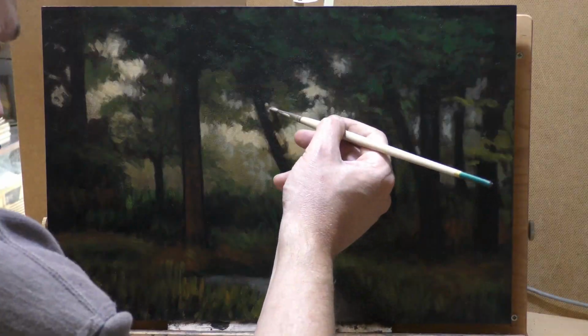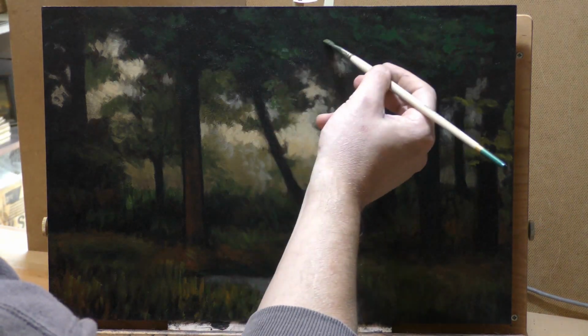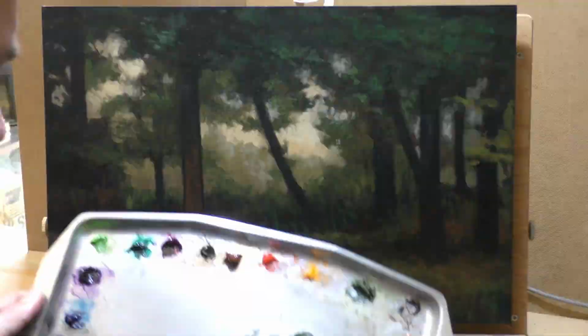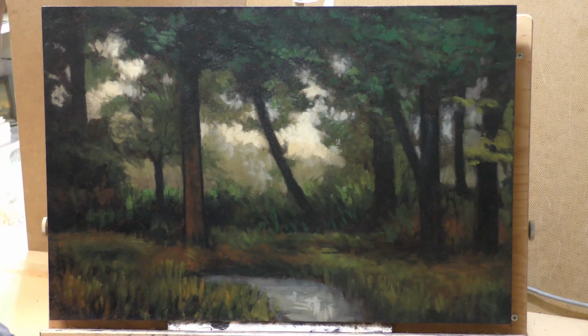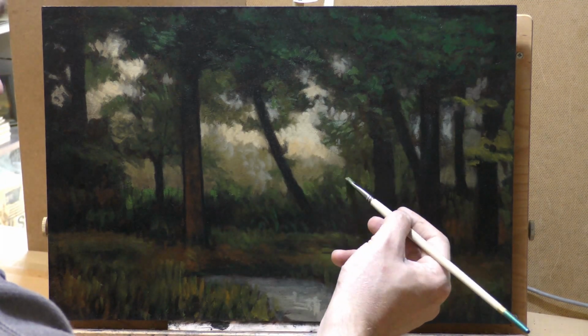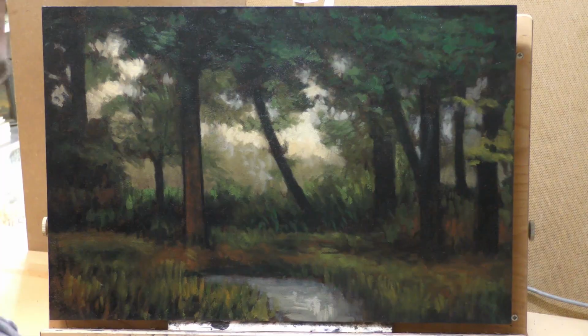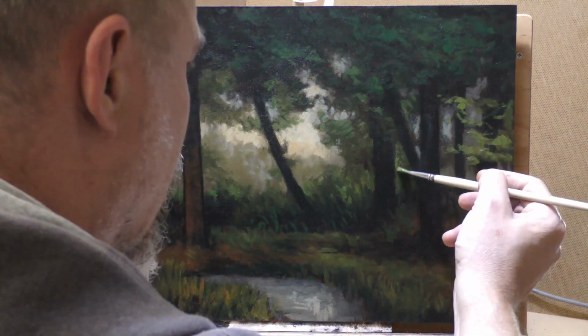The thing is, though, if I want to stay in the cool area, I have limited things I can modulate a color with, especially if I want to retain that value. In this case, I went for some alizarin crimson, and at other points, I went with phthalo blue. There's only so many directions I can modulate and keep a cool green that was of a certain value.